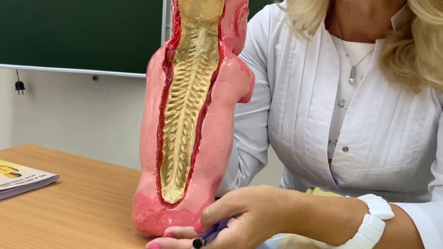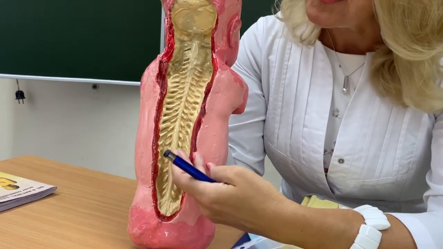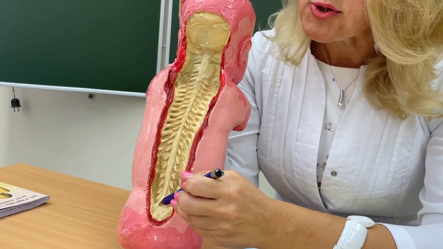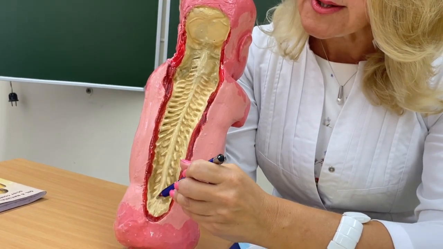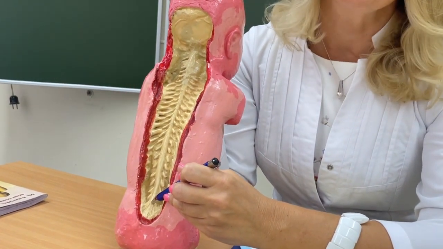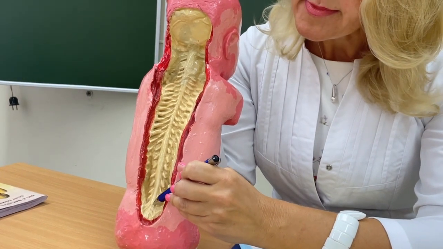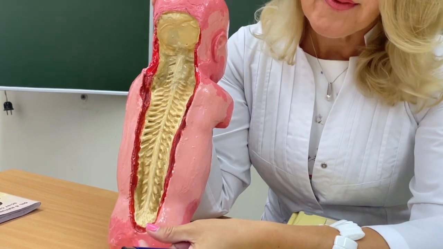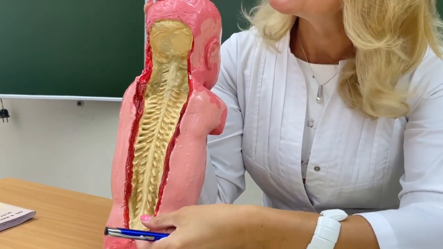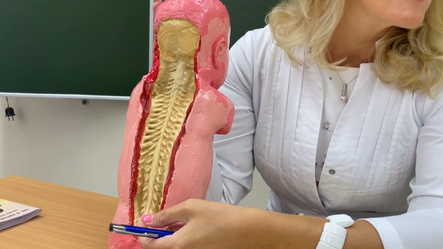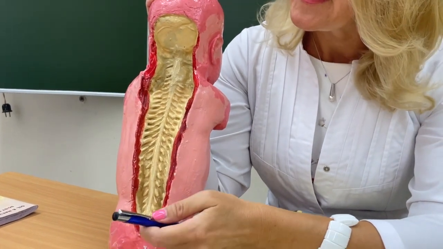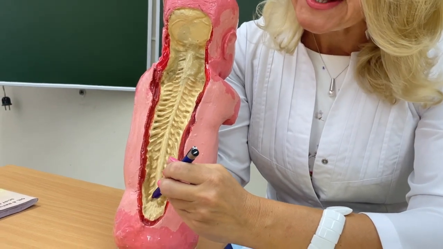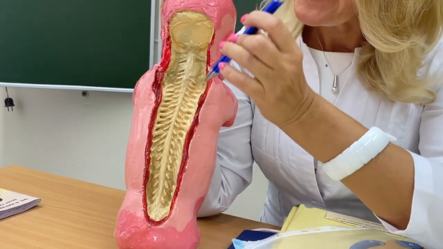It's logical, of course, to not damage the spinal cord. And therefore, the knowledge of the end of the spinal cord, that is the second lumbar vertebra in an adult, yes? We understand that the cerebrospinal fluid can be taken 1 vertebra below, so at the level of the third lumbar vertebra. It terminates in an adult at the level of the second lumbar vertebra.